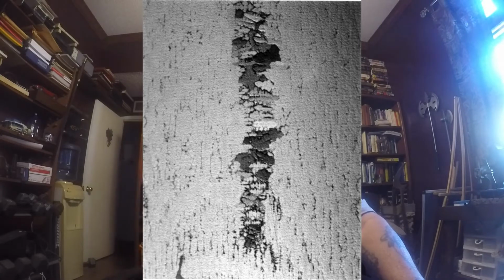So this is a good illustration of what you would have even in a uniformly thick part of your casting. It may not show on the outside, but it's going to be there.